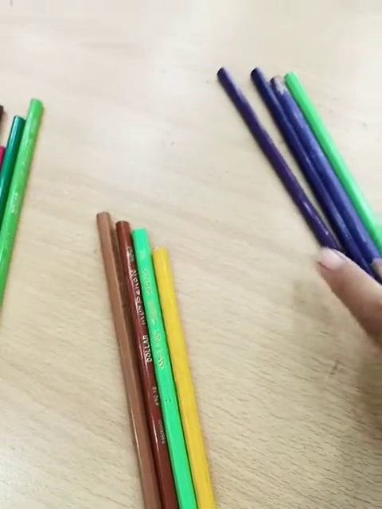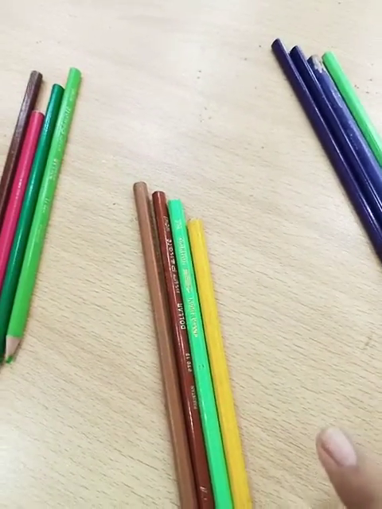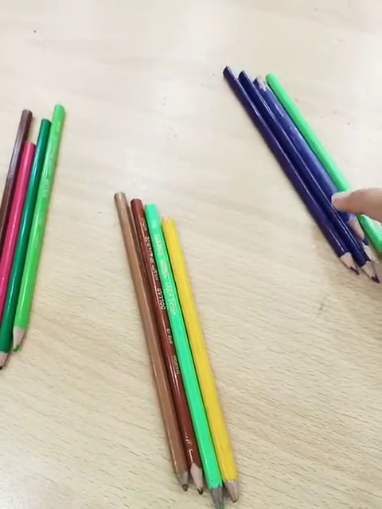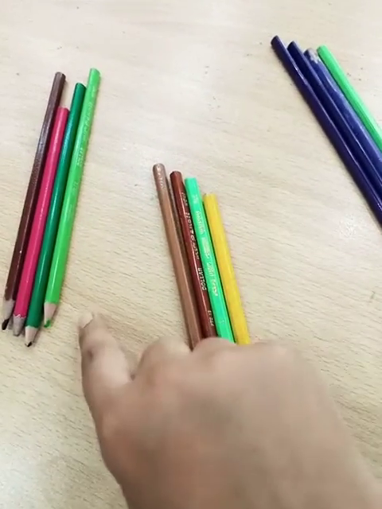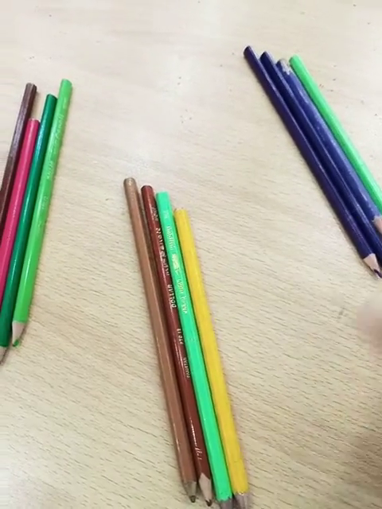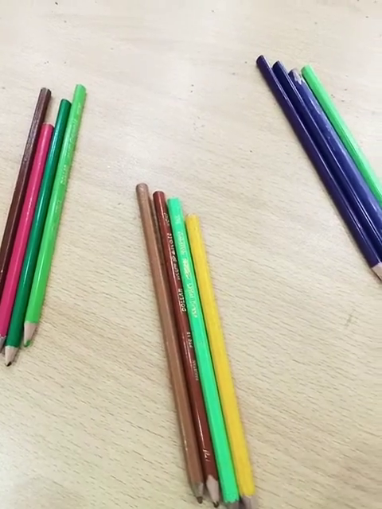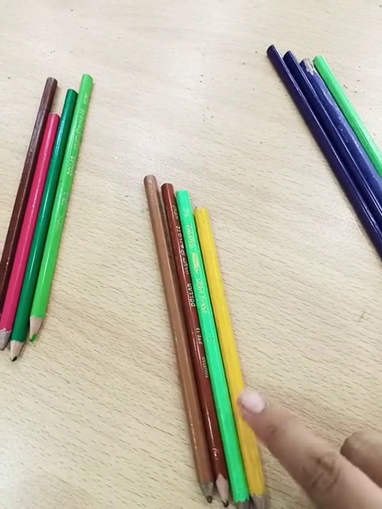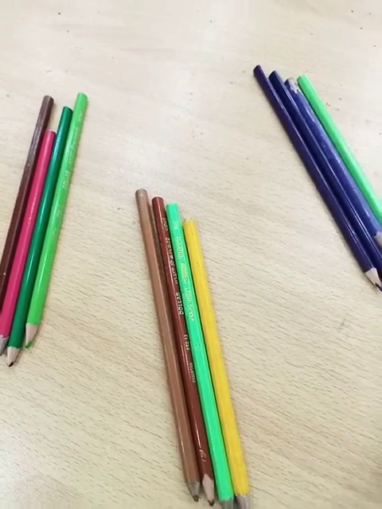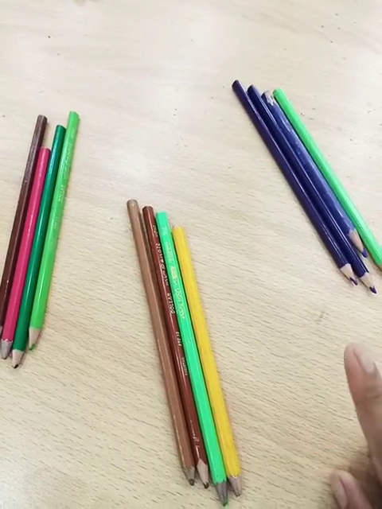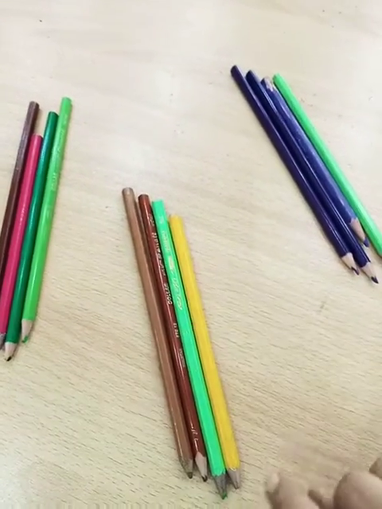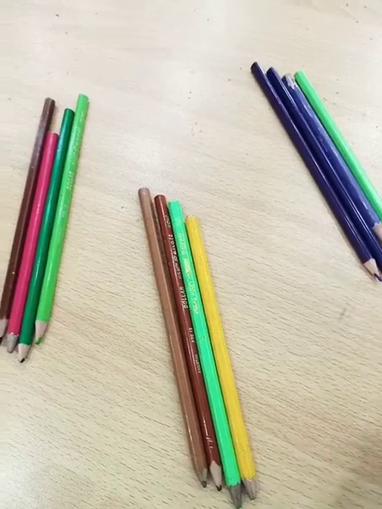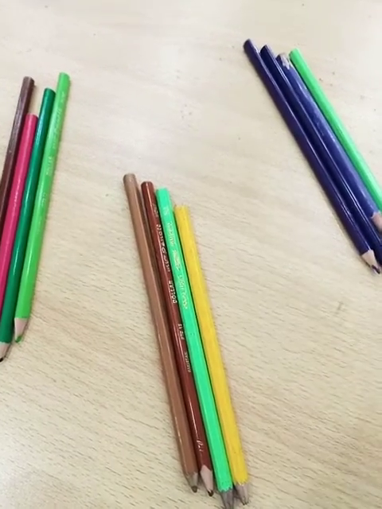Okay, now I am going to count the sets. Okay, 1, 2 and 3. Look students, I have 3 sets and each set is having 4 pencils. Look at this students, we have divided 12 pencils into 3 sets and each one has 4 pencils.